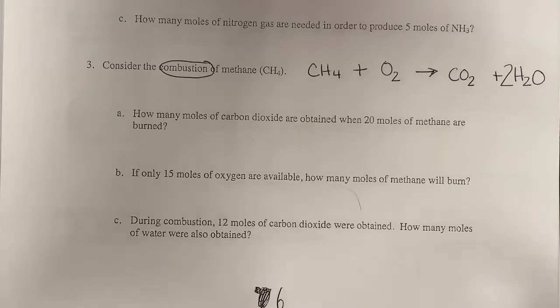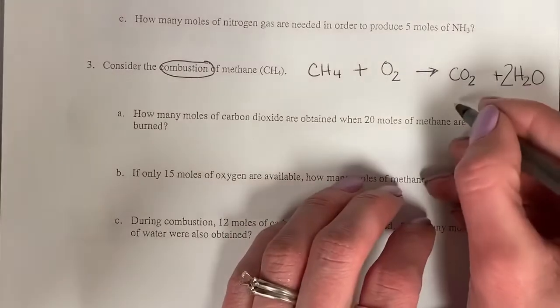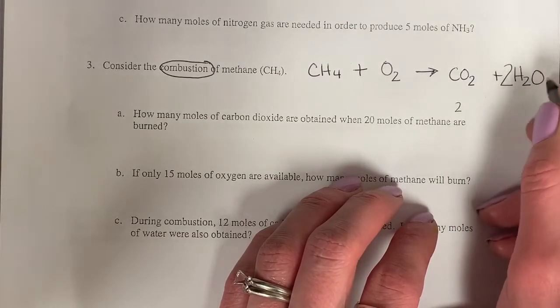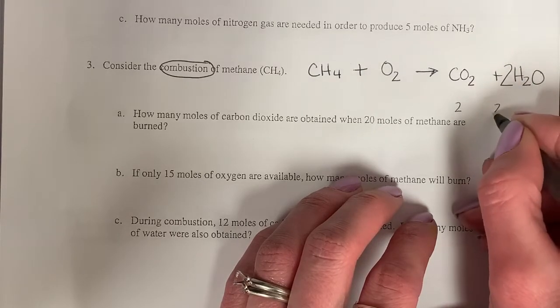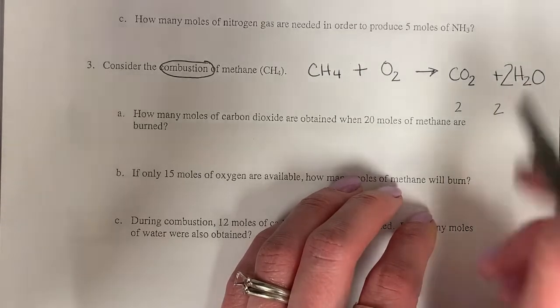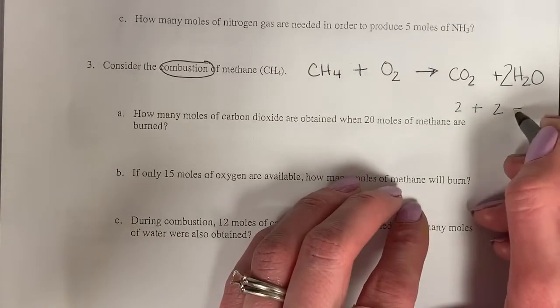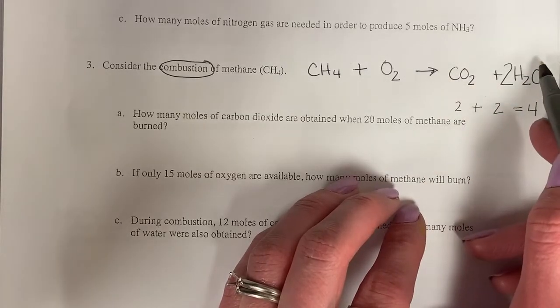Unfortunately, O's are a little bit trickier. I've got 2 O's in CO2. I had 1 O in H2O, but I multiplied it by 2. So now I've got 2 here. They're separated by a plus sign. 4 O's total over here.